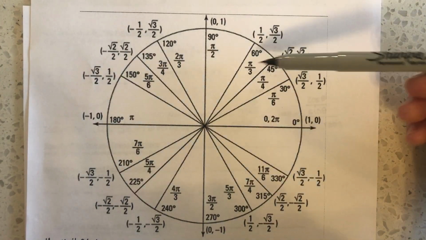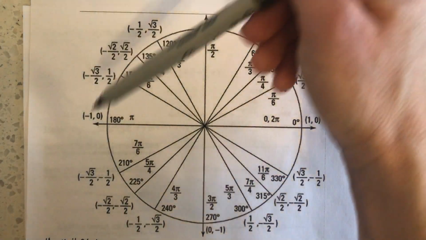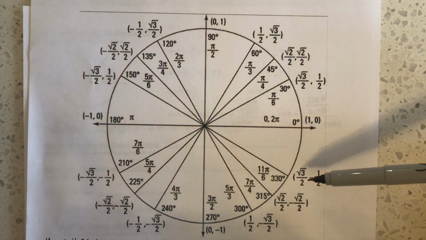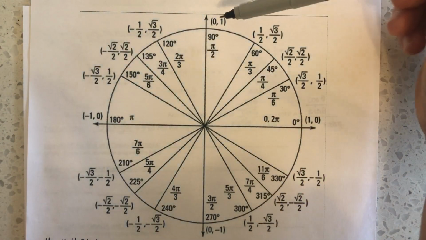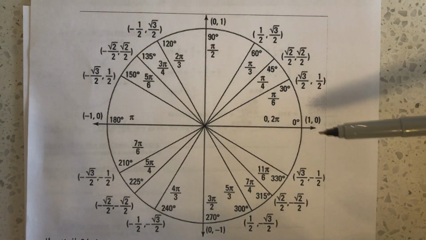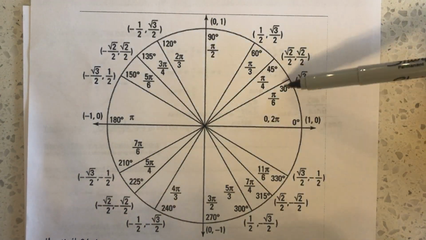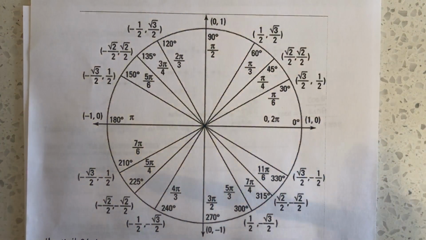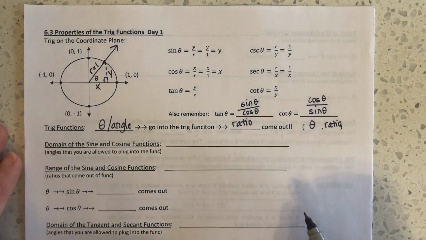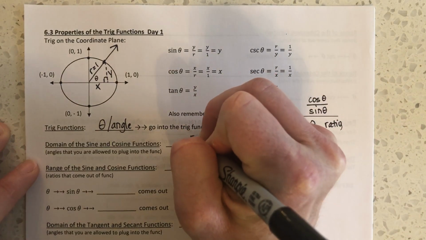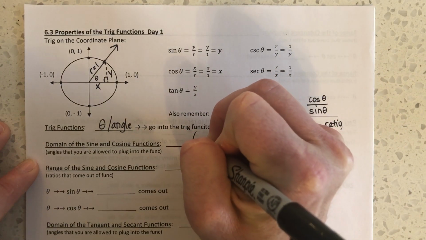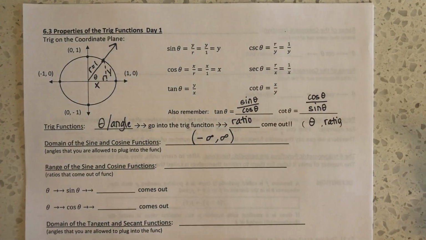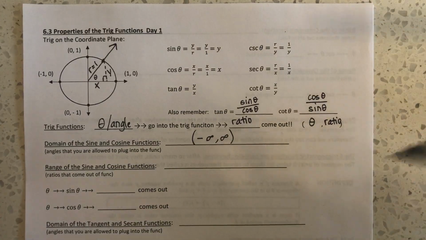I can plug any one of these angles in and keep rotating around and around and around. I can rotate this way and plug angles in, and all of the x and y coordinates are going to be some definable ratio. So that means you can plug any angle you want into the sine or cosine function, and you're going to get some definable ratio out. So their domain is all real numbers. Plug any angle you want in, and nothing bad will happen. All real numbers, all real angles. And especially now that we measure angles in radians, that's a real number.